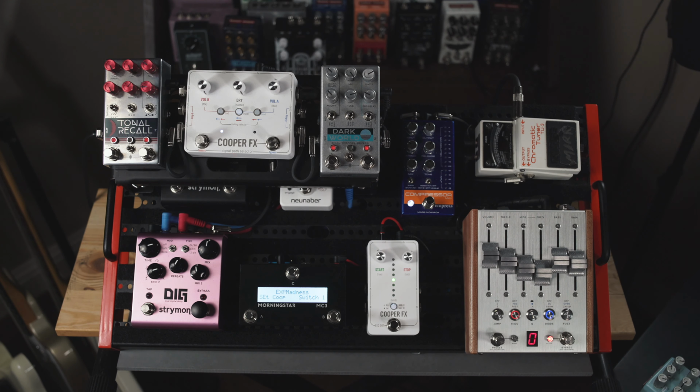Obviously, this is a very rudimentary, entry-level application here. So let's bring in our Dark World on the other channel, in parallel with one another, and hear why you might want more than one effect in parallel with one another.